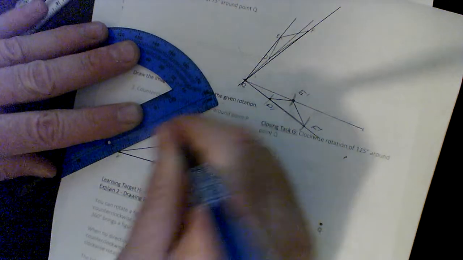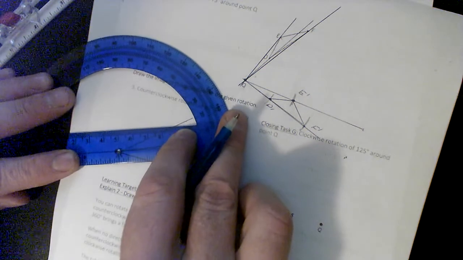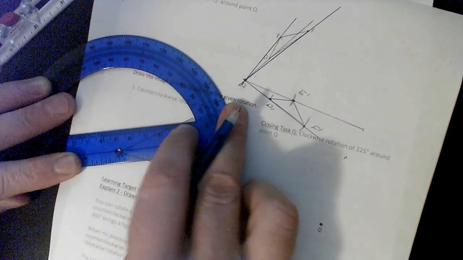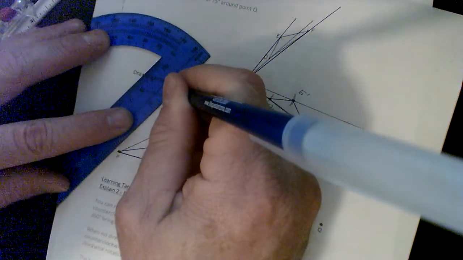So this first one is going to rotate 40 degrees this way. And this guy right here, let's mark my 40 out here. It's going to rotate 40 degrees this way too, right? That's what it's rotating.